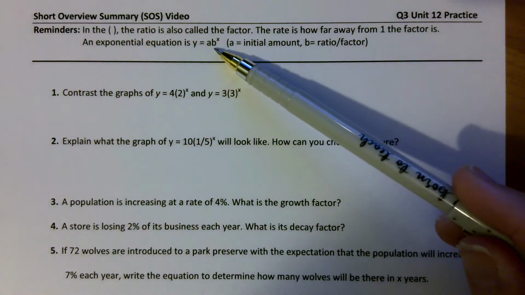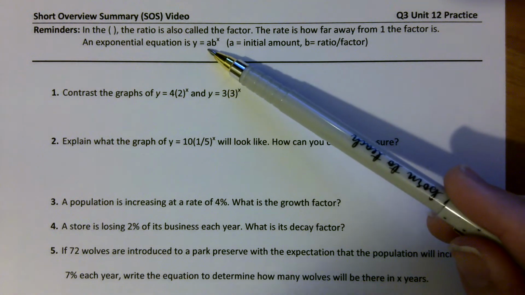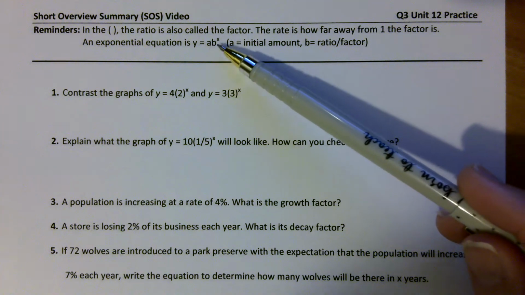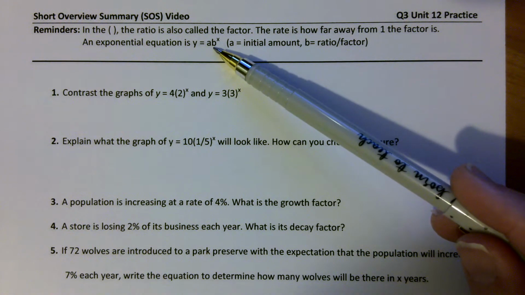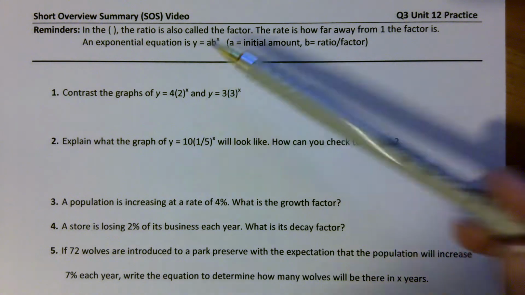The exponential equation is y equals a b to the x. A is your initial amount, what the situation was before anything happened. And b would be our ratio or factor, the entire number in parentheses.